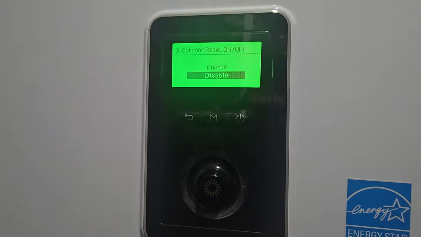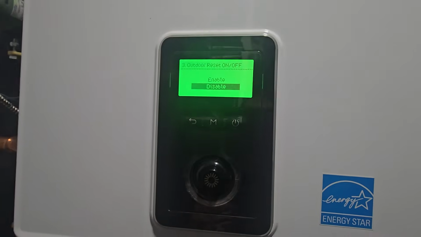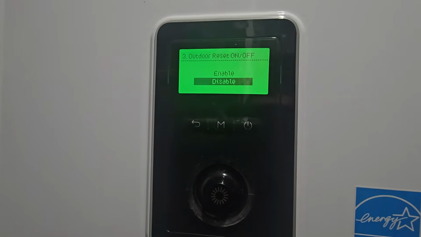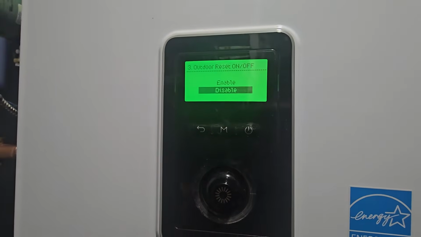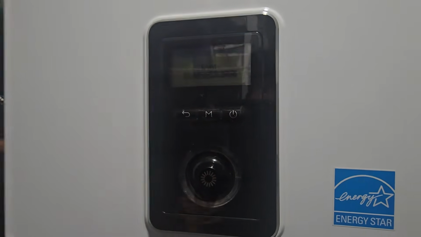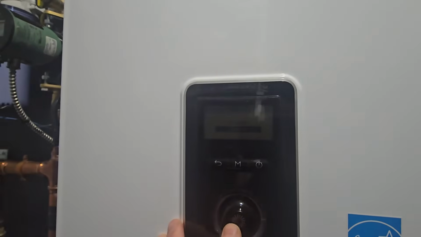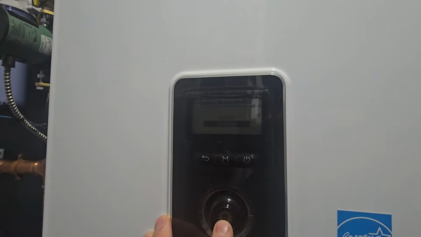So for now, mine's disabled. If you do enable it and you do have the sensor hooked up, it's going to ask you to go one step further and choose what type of heating you have. Do you have in-floor heating? Do you have baseboards? Do you have radiators?